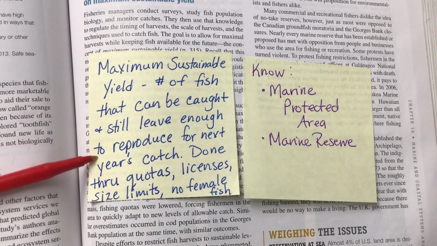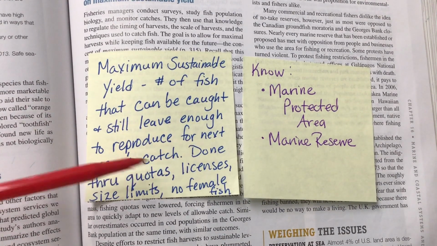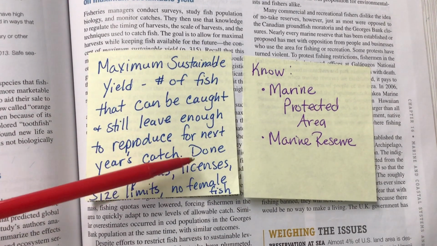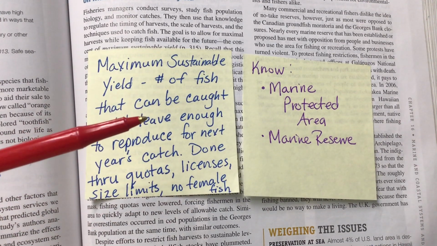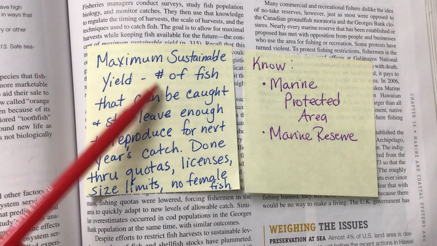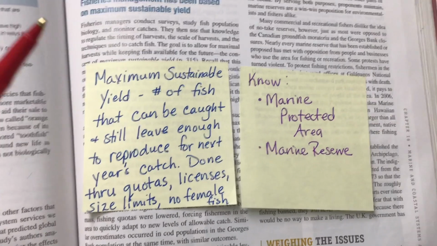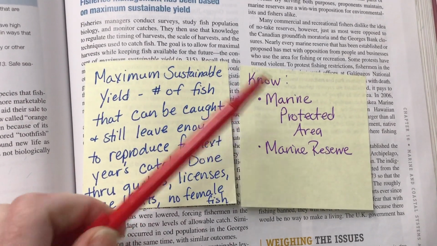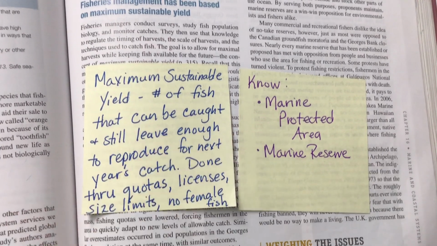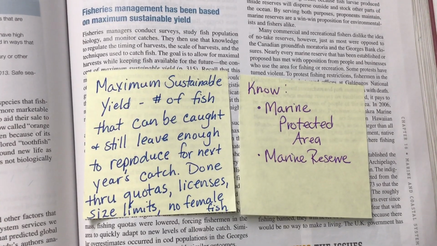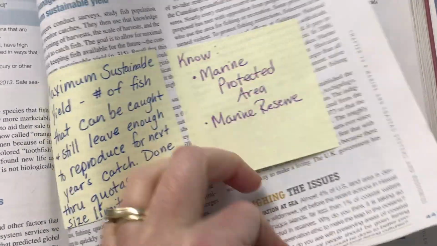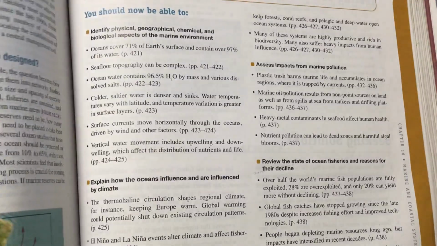still leave enough to reproduce for the next year's catch. We do this through quotas, licenses, size limits. Sometimes we say no female fish. If you watch Deadliest Catch, this is what they do with the crab industry. We've also put in place marine protected areas and marine reserves. So these are solutions to overfishing. Make sure you read about those.